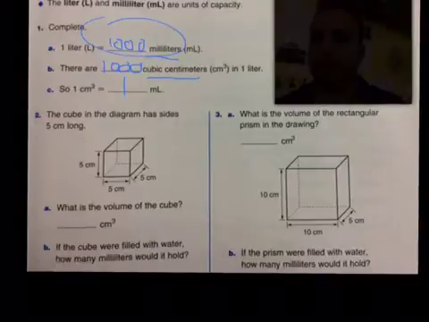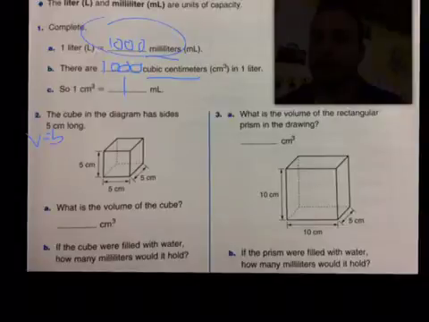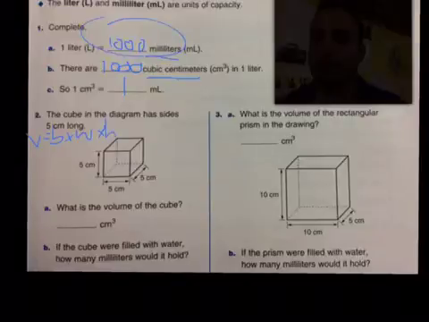We have to find the volume for number 2, and we were given all 3 measurements. Please use the formula as I've always asked. Volume equals base times width times height. Replace the variables and find your solution. I do know that 5 times 5 is 25 times 5 is 125, but please show your work.